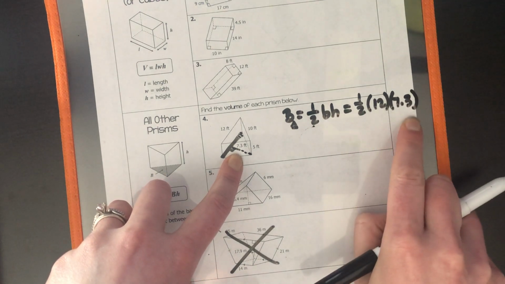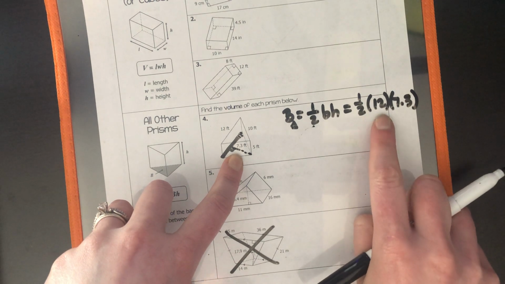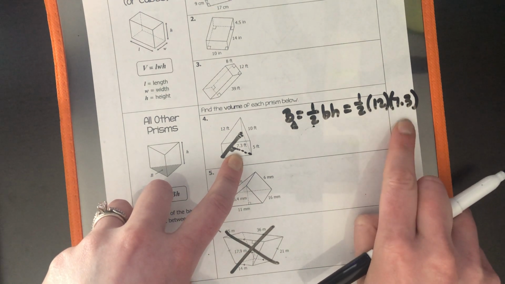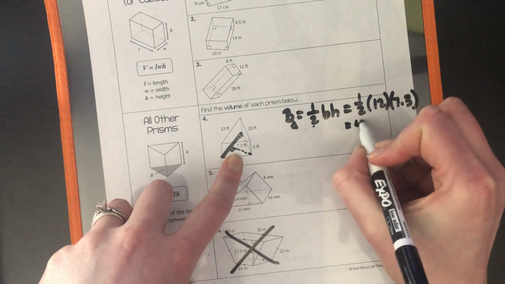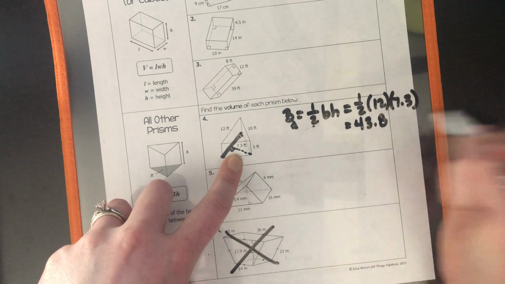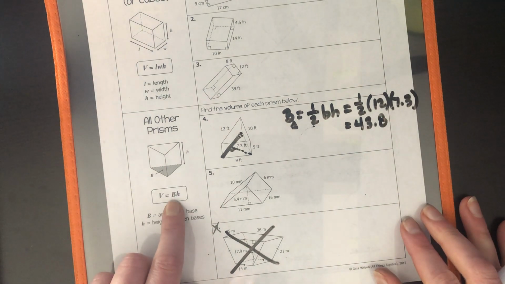Okay, I would calculate this. 1/2 of 12 is 6. 6 times 7.3 is 43.8. So my capital B is 43.8. So I have the capital B down.